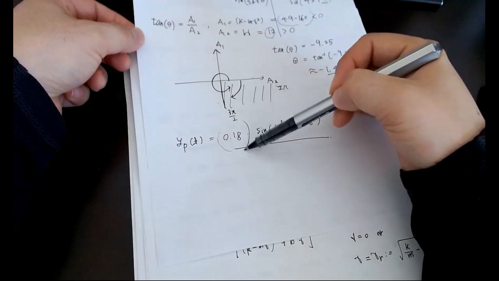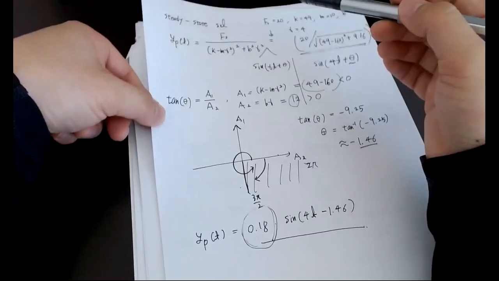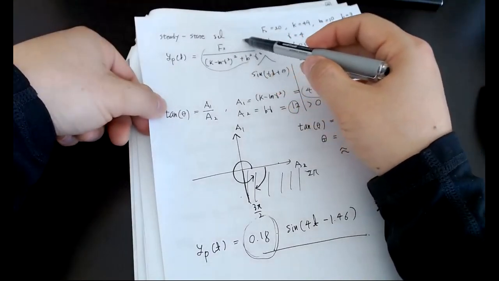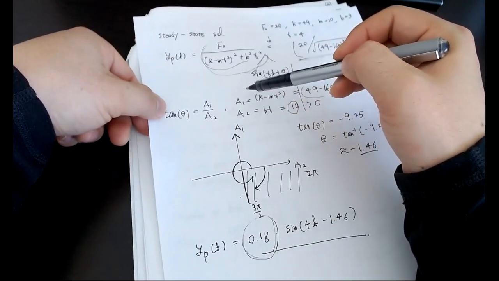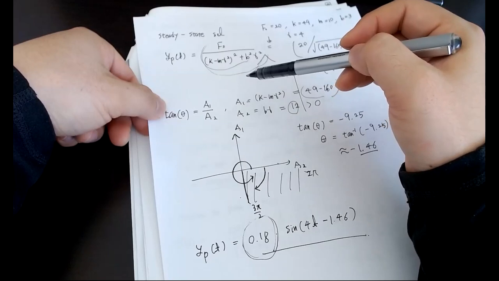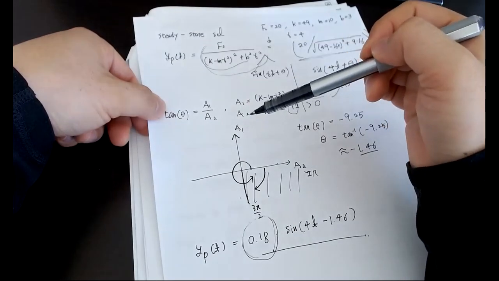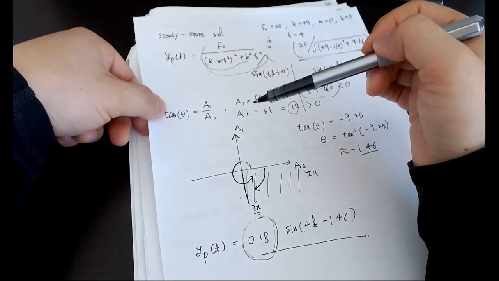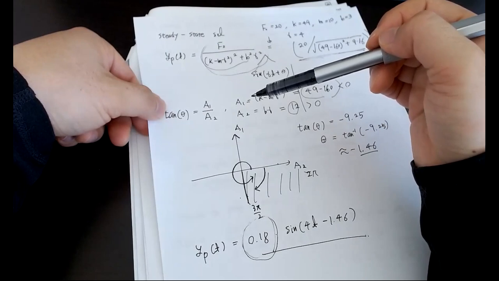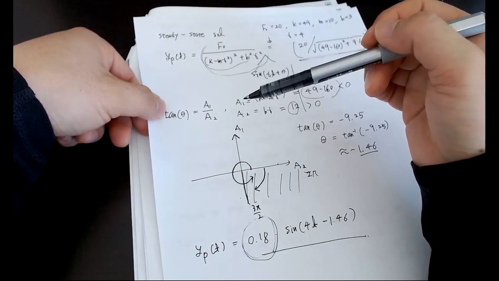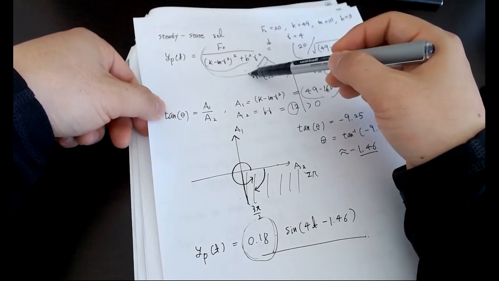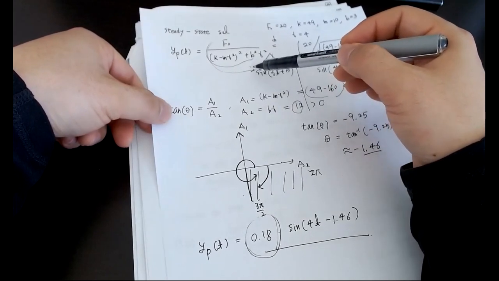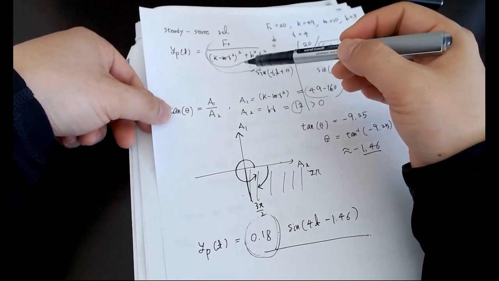Where does that number come from? From here. I told you the second objective is to do analysis of this term. This is the amplitude of the steady-state solution.